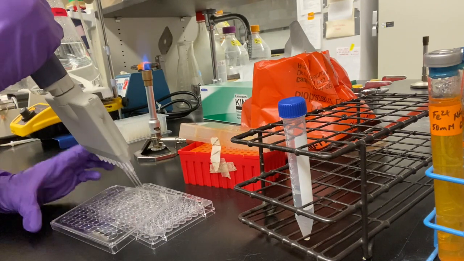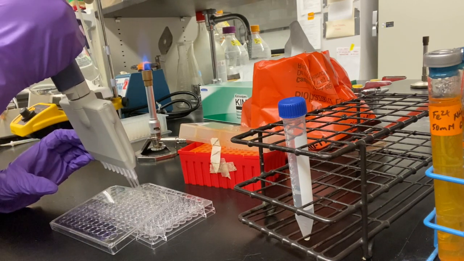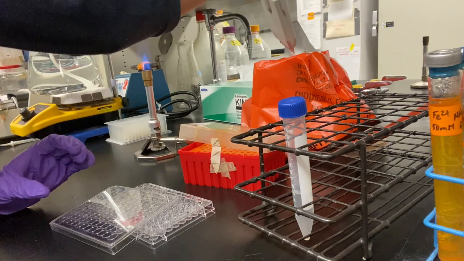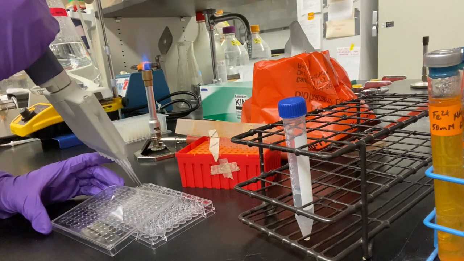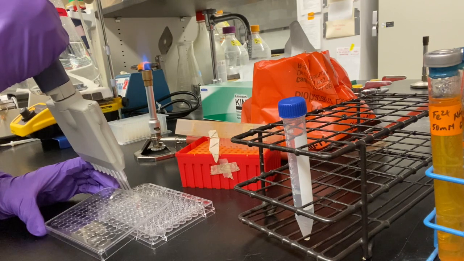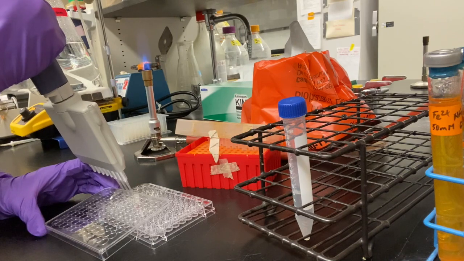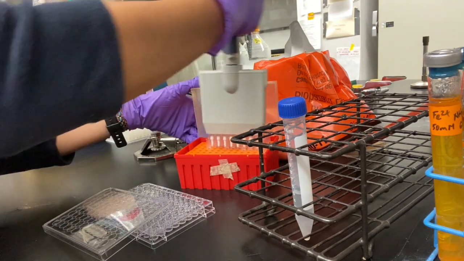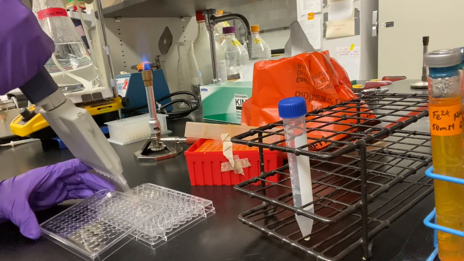Grab new tips and transfer 20 microliters from row B to row C and pipette up and down 10 to 15 times to make sure row C is now at a uniform concentration. Then dispose of your tips. Now with fresh tips, we are going to do the same procedure for row C to row D and transfer 20 microliters from C to D. Again, pipetting up and down 10 to 15 times to make sure the new concentration of D is uniform and disposing of the tips afterwards. 20 microliters will be continued to be transferred throughout the rows until we reach row H.